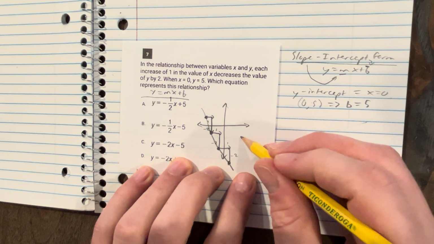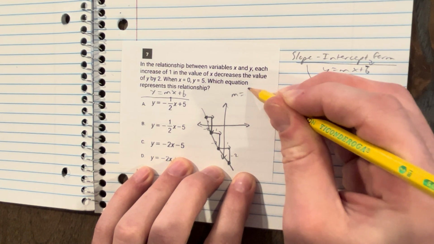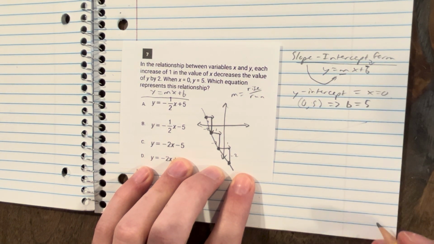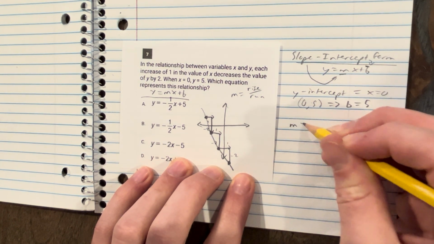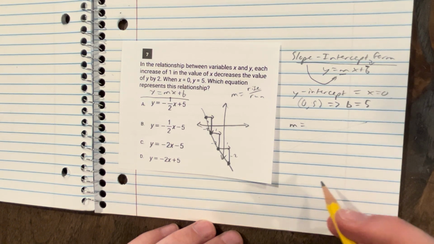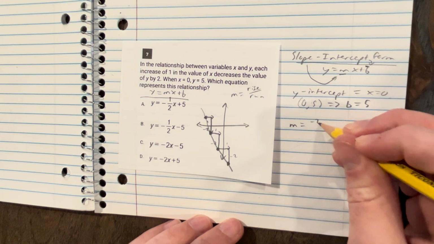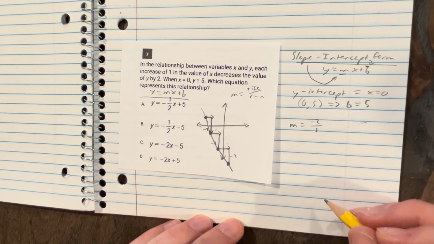So remember, our slope, m, equals rise over run, right? So m is going to equal our rise, which is negative 2, over our run, which is 1, okay?